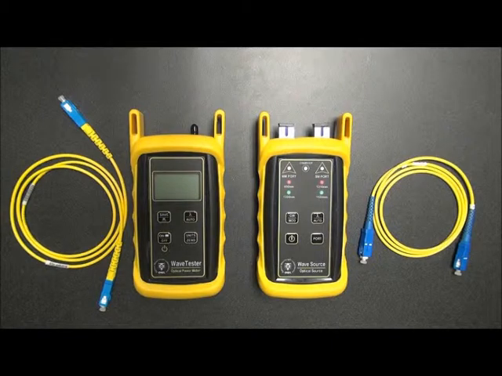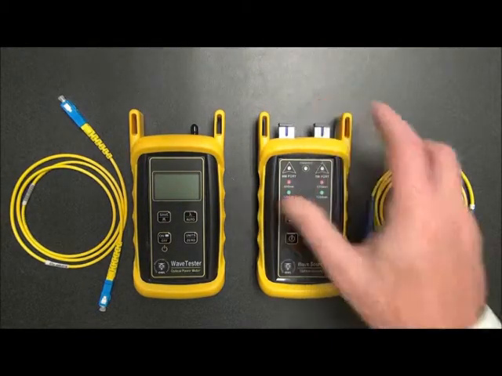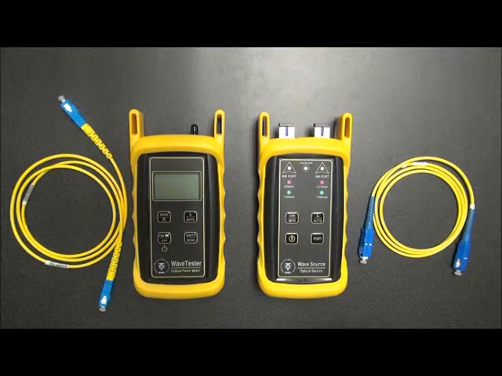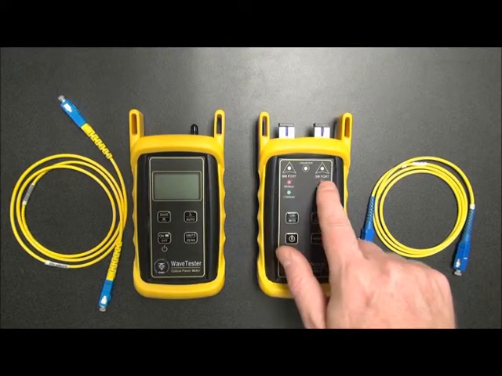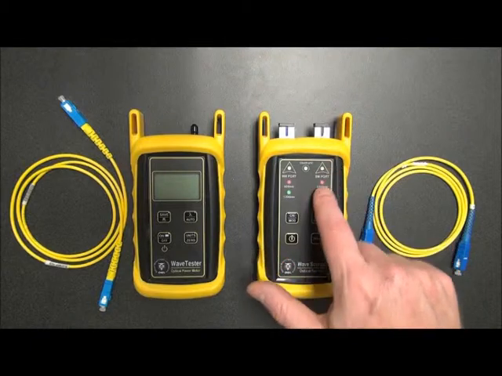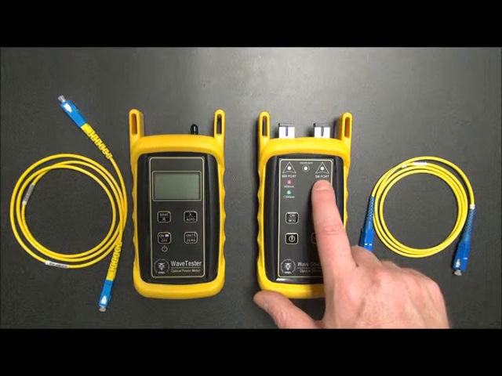Now, one thing to note about the WaveSource is that there are several models of the WaveSource. What you have to do is look at the back of the unit on the serial number sticker to make sure that you have a single mode light source in it. As you can see here, there are 2 ports. There's a multi-mode port and a single mode port. In this case, we're using the right-hand port for single mode.